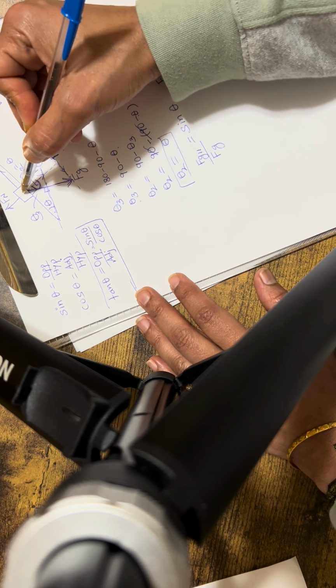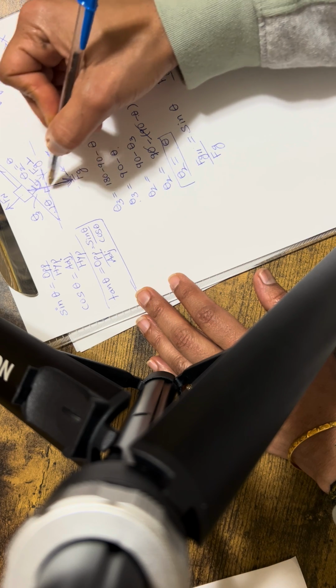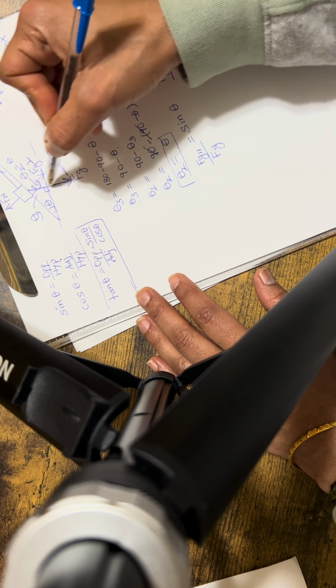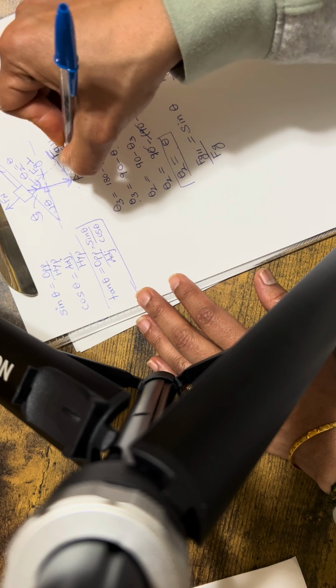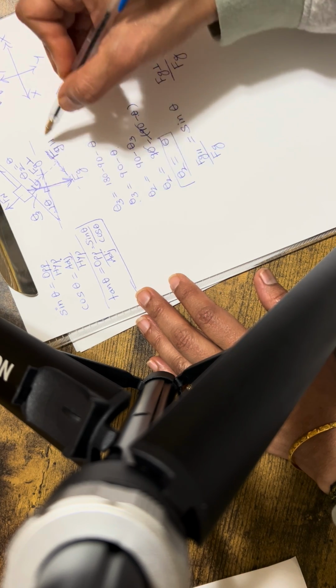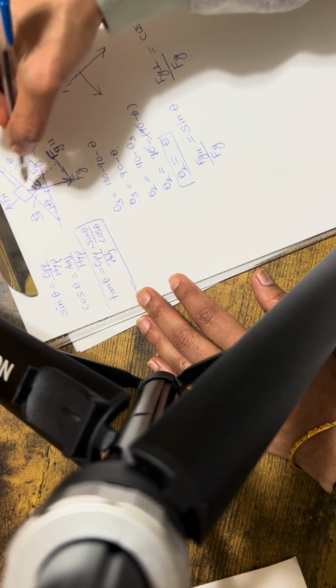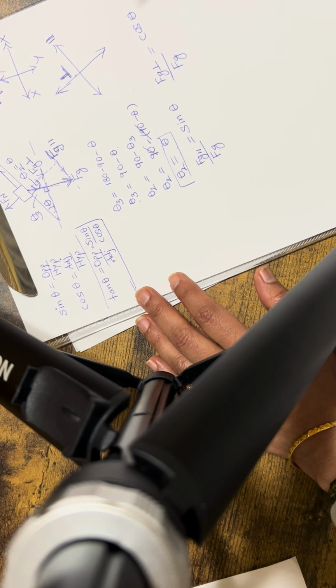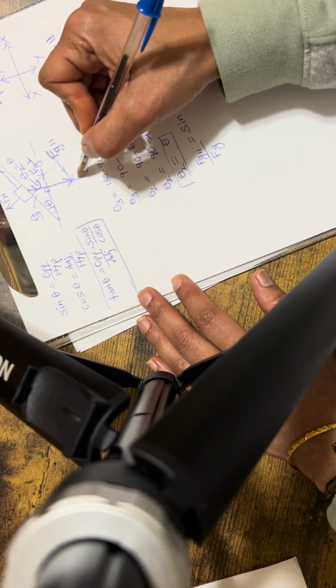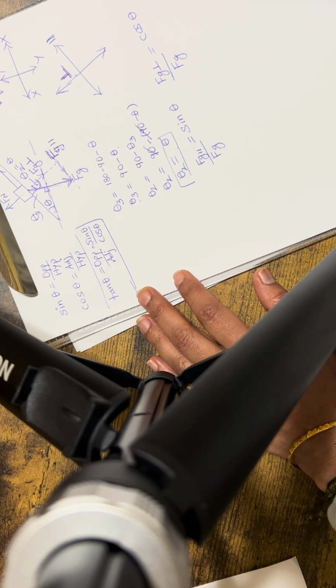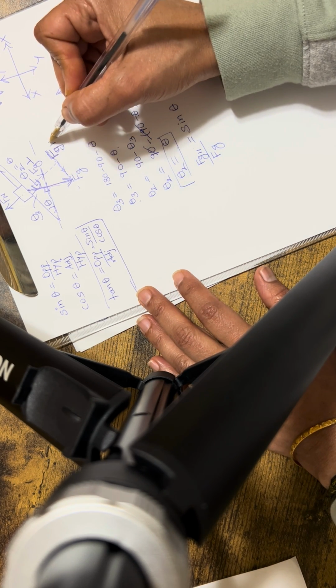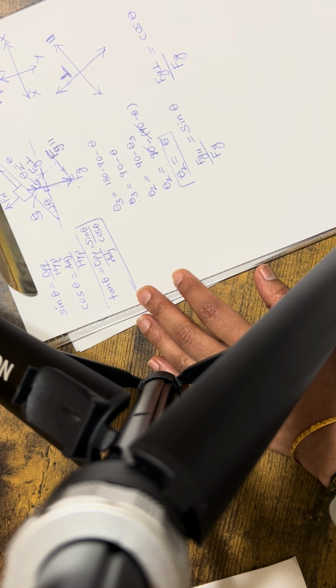So now we know that we extended this. We are basically trying to break this force Fg down into two different components, one parallel to this inclined plane and one perpendicular. So Fg is the force of gravity, and then Fg parallel is one component and Fg perpendicular is the other.